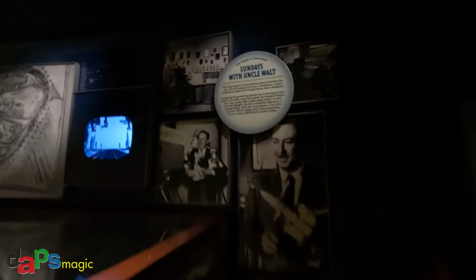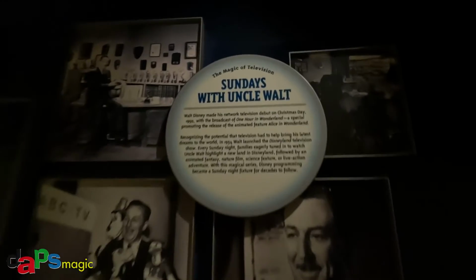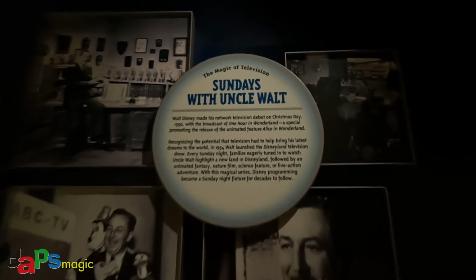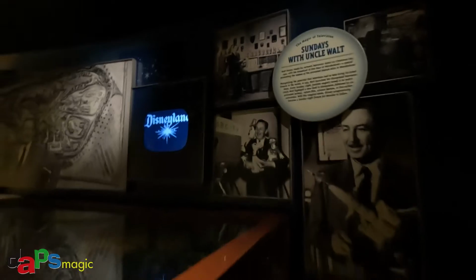Kingdom of the Moon. Walt Disney's Disneyland.